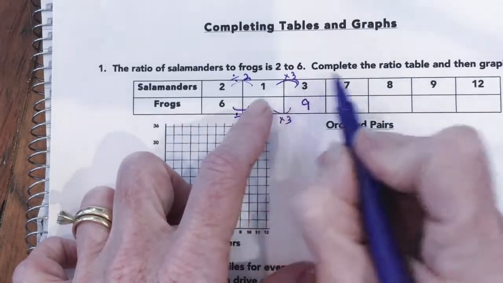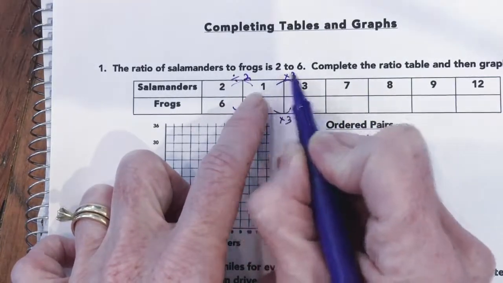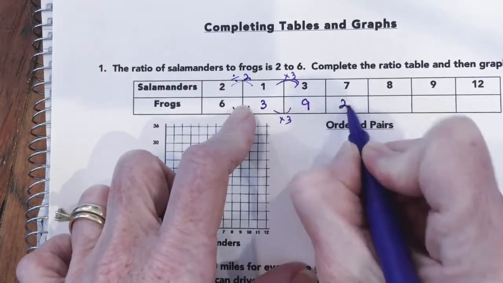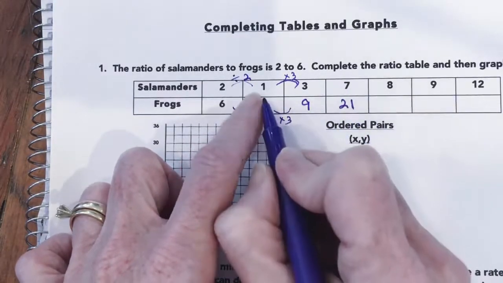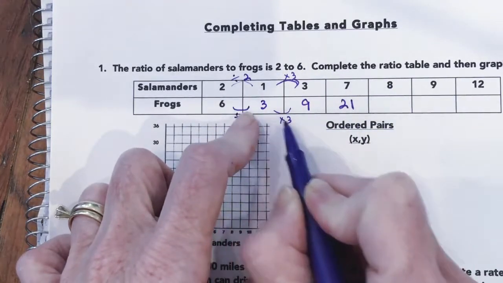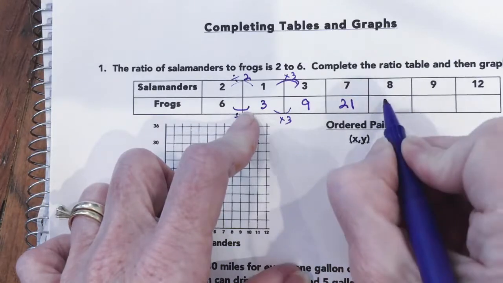All right, and then to get to 7, I'm going to go back to 1. 1 times 7 is 7. So 3 times 7 is 21. I go back to 1. 1 times 8 is 8. So 3 times 8 is 24.